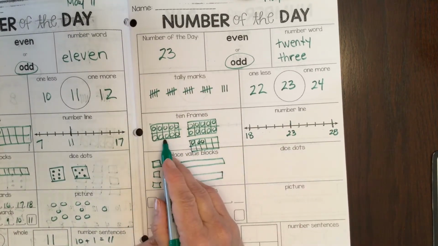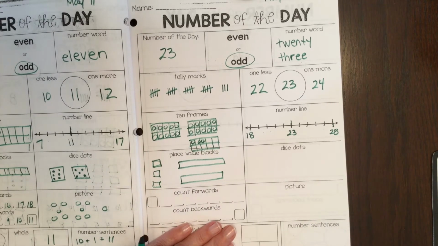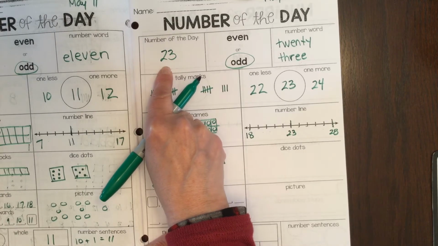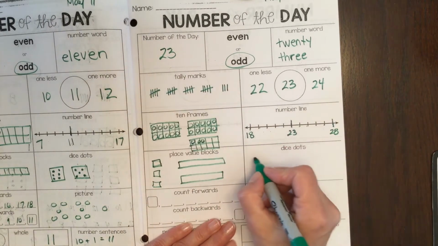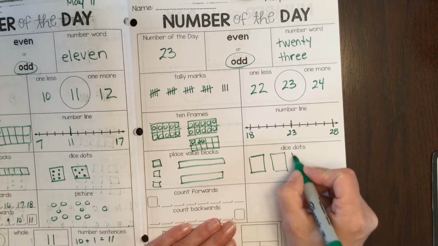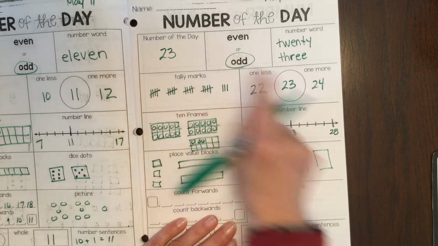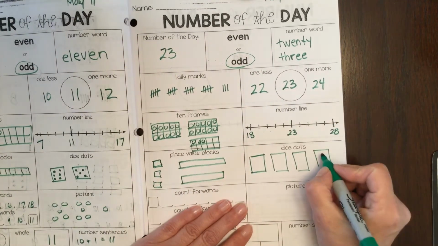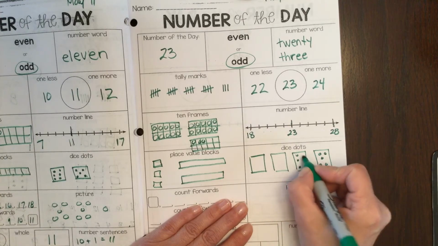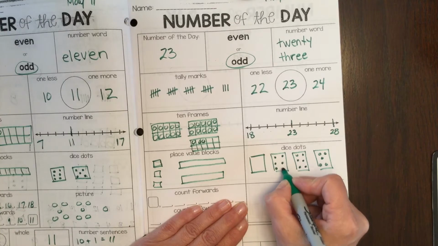In dice dots, I don't have 10 on my dice, so I have to make combinations of as high as 6, and I know that 12 and 12 is 24, and 12 is 6 plus 6. So I'm going to need 4 dice, and if I put 6s on them all, I would get 24, but I only need 23. That's 1 less. So one of my dice is going to have 5, and the rest of my dice are going to have 6. You can go ahead and count your dots as you're building them.